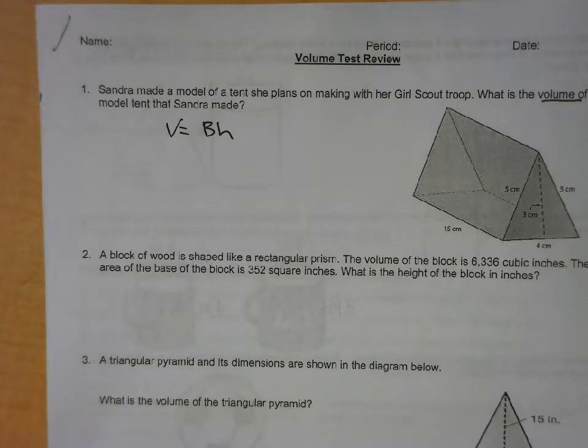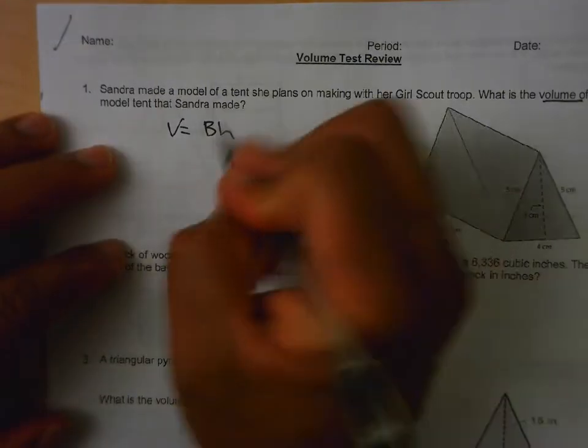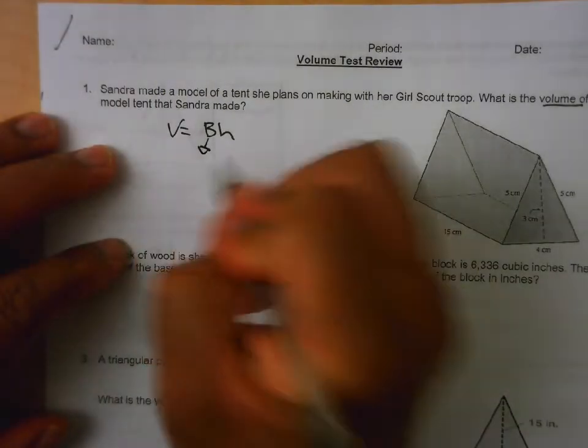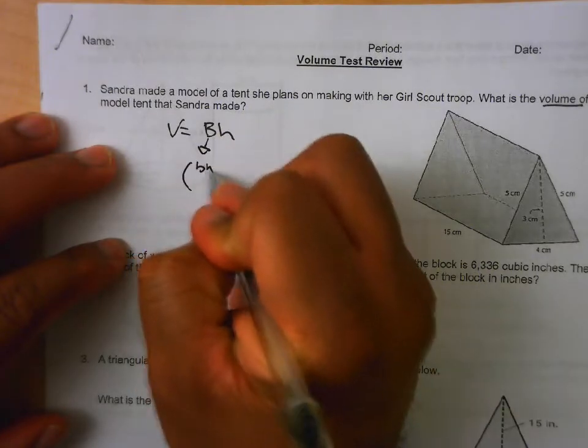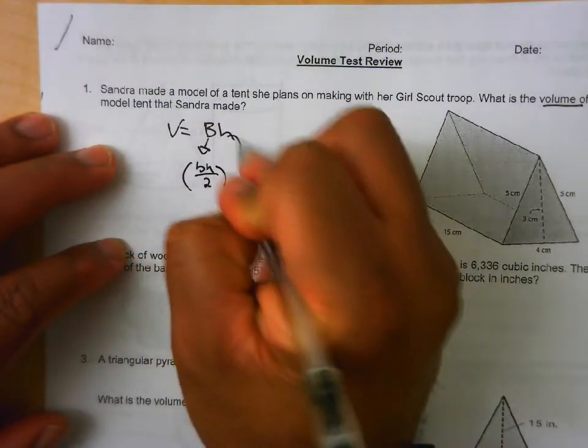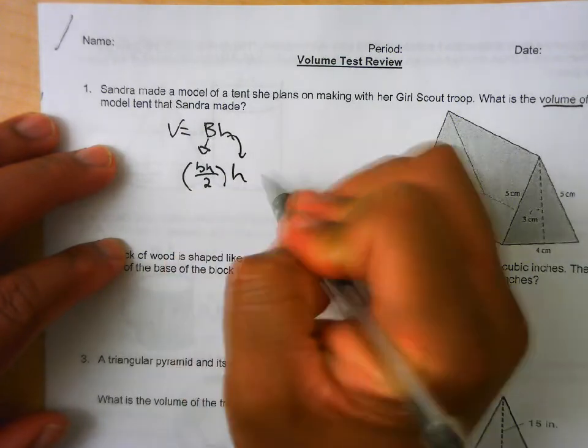So the key here is that capital B. It doesn't just mean base, it means area of the base. What kind of base do we have? We have a triangular base. So how do I find the area of a triangle? Base times height divided by 2. So this capital B actually means base times height divided by 2, times the height of the prism.